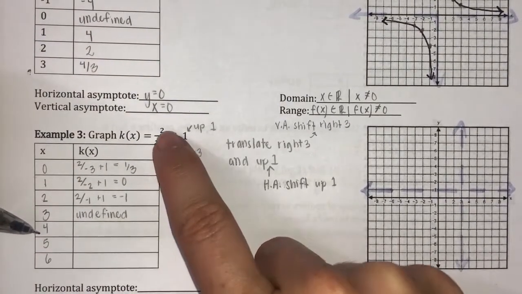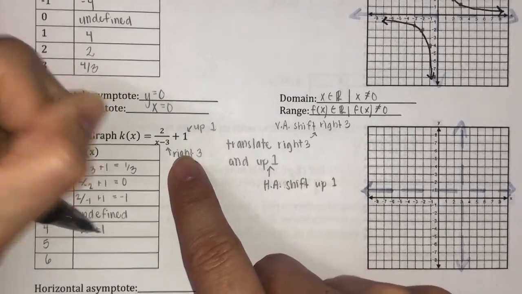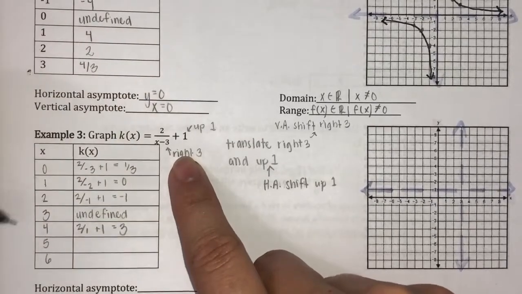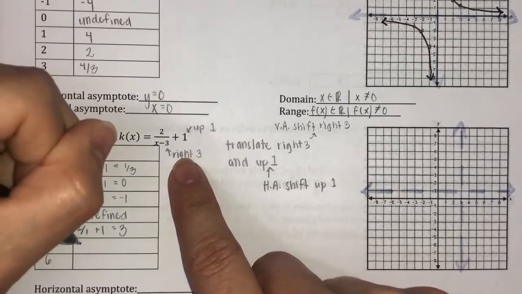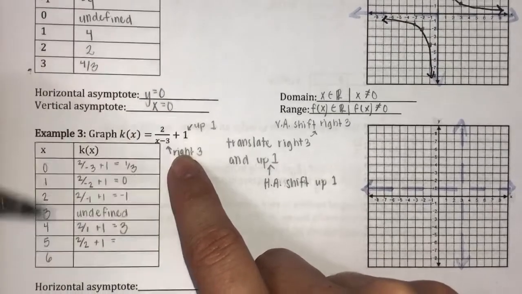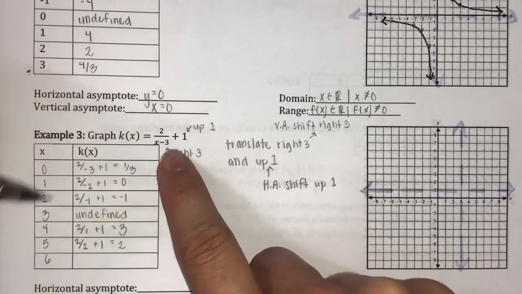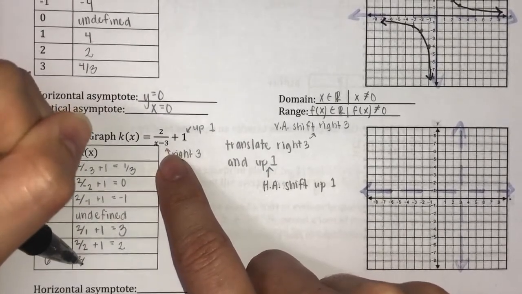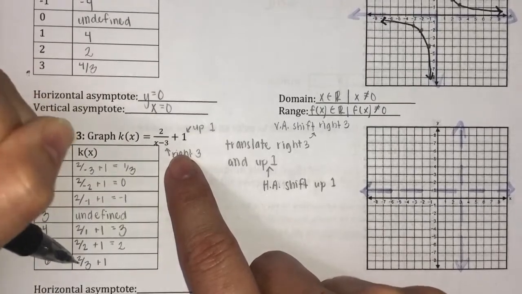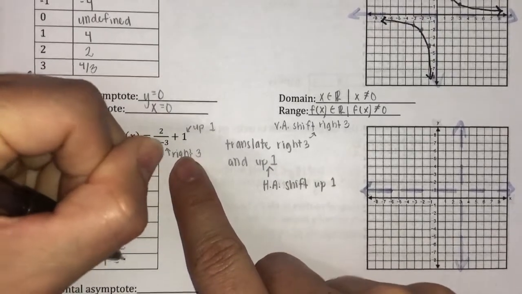When I plug in 4, I get 2 over 4 minus 3, so over 1 plus 1, so 2 plus 1 equals 3. When I substitute in 5, I get 2 over 5 minus 3, so over 2 plus 1, so 1 plus 1 is 2. And then when I substitute in 6, I get 2 over 6 minus 3, so 3 plus 1. So 2/3 plus 1, you can write it as 5/3, you can write it as 1 2/3, whatever is easier for you to graph.